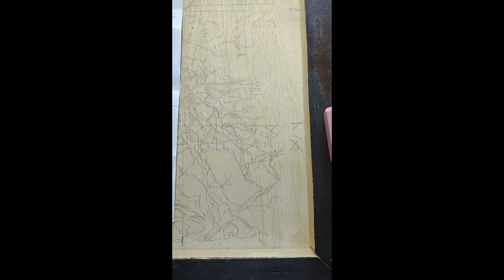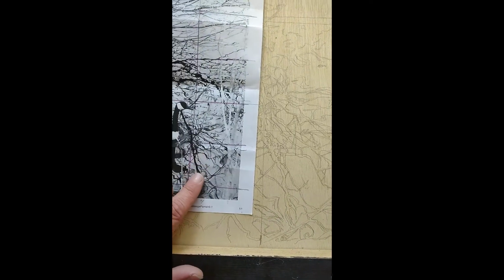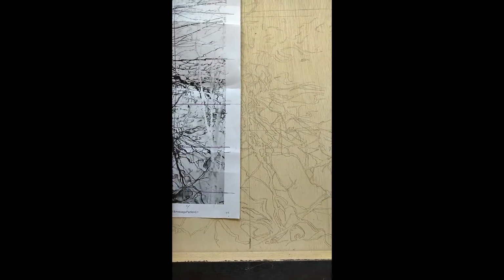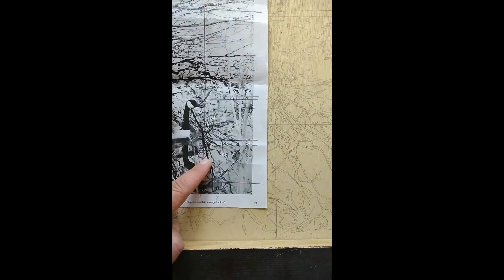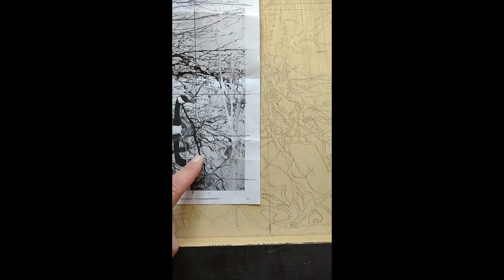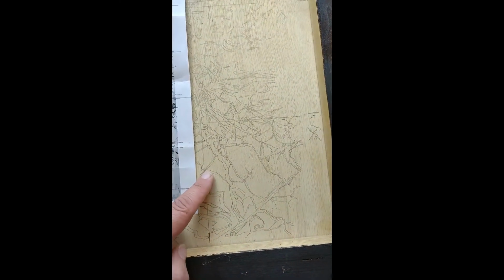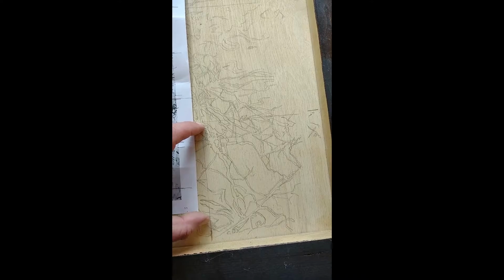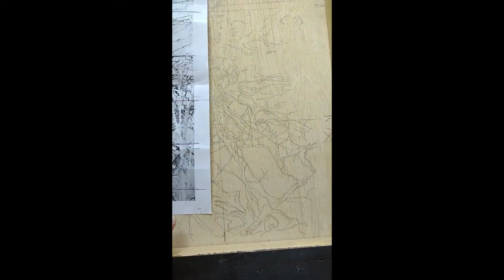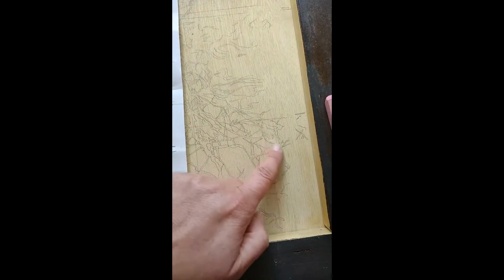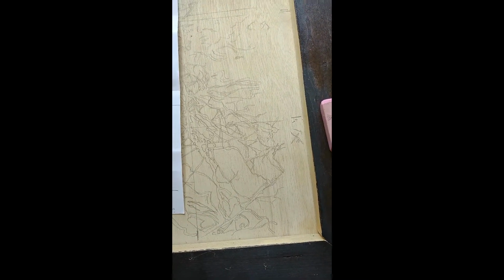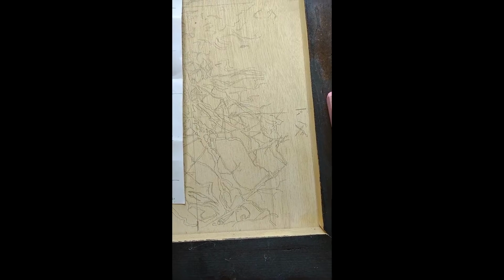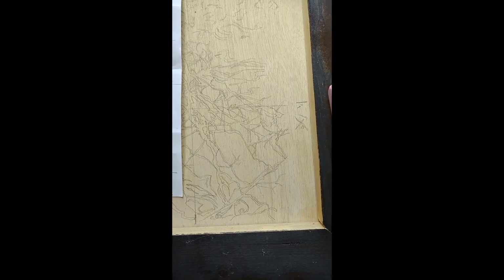And then within each individual square, using the lower right-hand corner here, you can line up, okay, this is a little bit above the halfway point on the square, and coming over here, drawing it a little bit above the halfway point on the square. From there, you can get your context and work inward in order to reproduce your image.